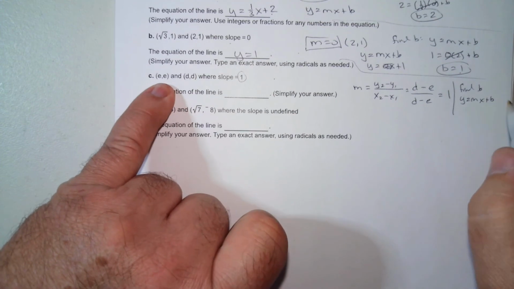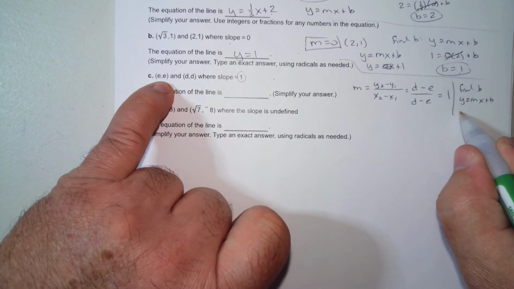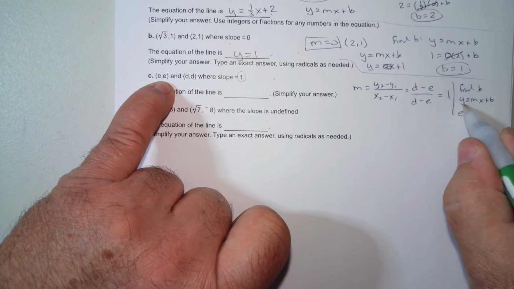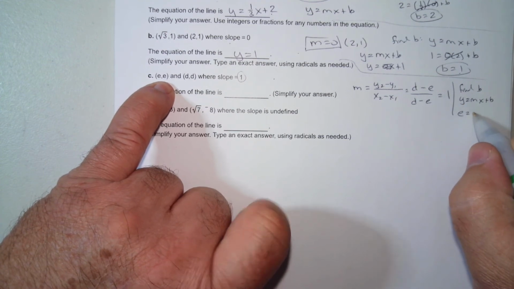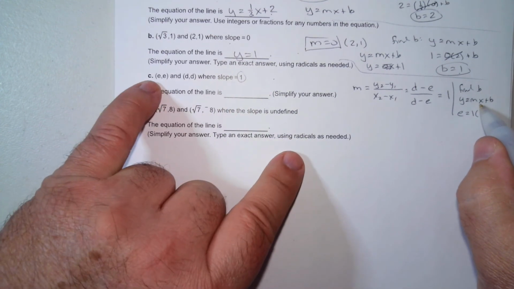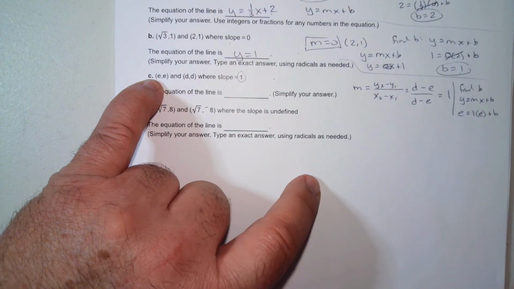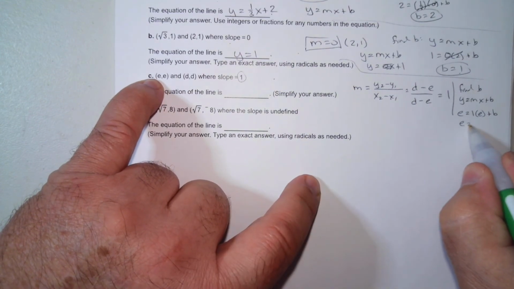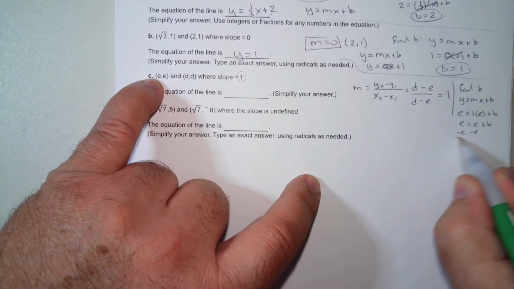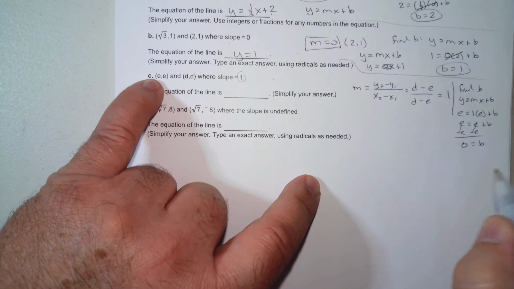Let's pick E, E. It doesn't matter which one. y is E, m is 1, x is E, plus b. So E equals E plus b. Subtract E from both sides, so b is equal to 0.